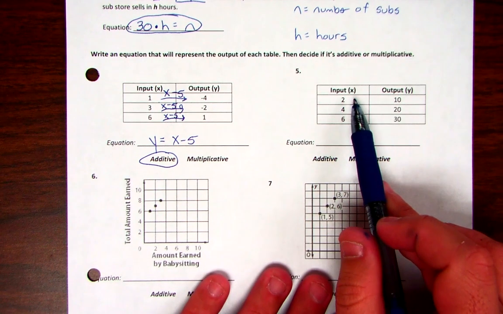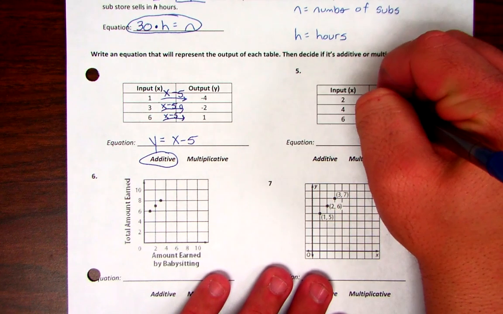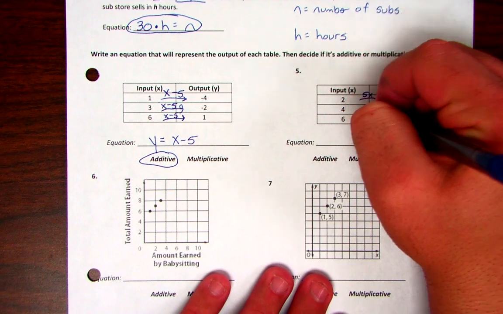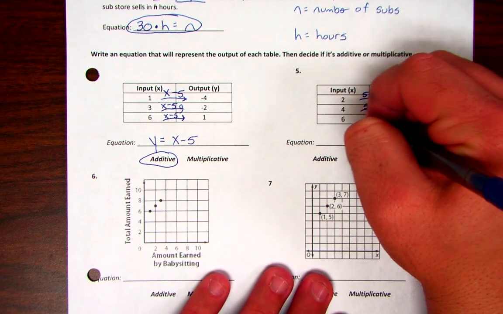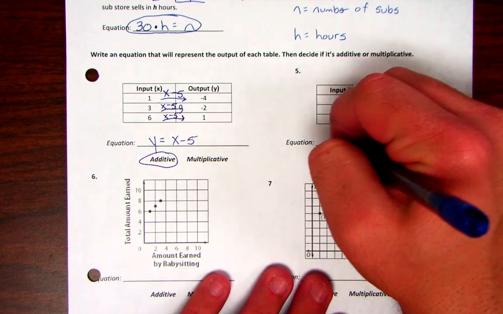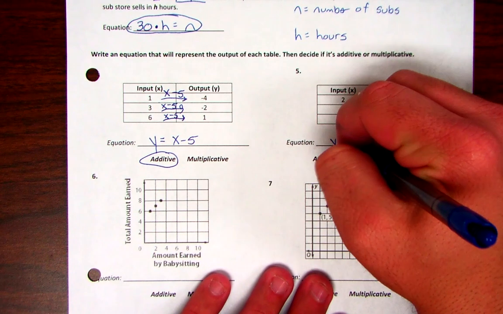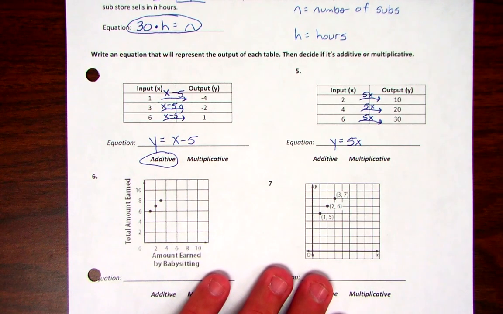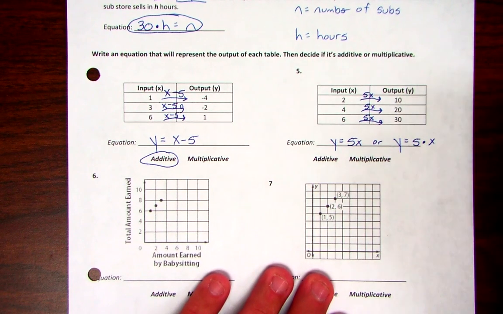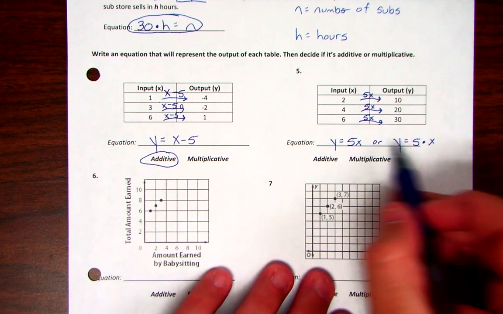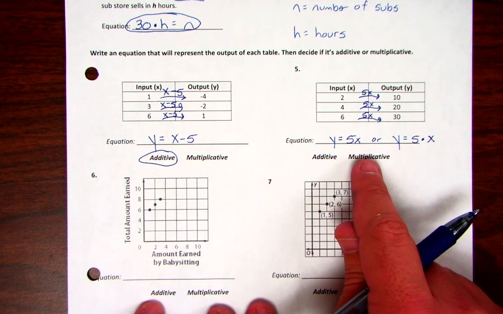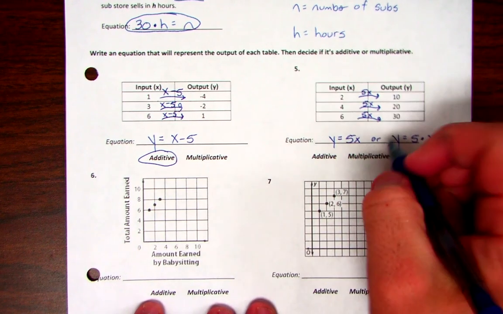Next one, how would you get from 2 to 10? Well, some of you are saying times 5. How would you get from 4 to 20? Times 5. How about from 6 to 30? Times 5. So all you're doing is taking your x value and multiplying it by 5. You can write it like this, or you can write it with the dot. Both of those represent the same exact equation. Now, since we are multiplying here, is it additive or multiplicative? Since we are multiplying, it is multiplicative.